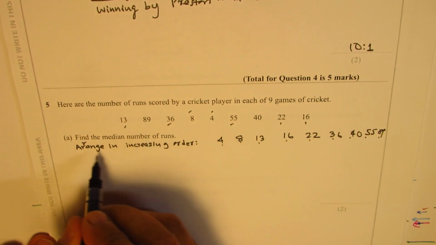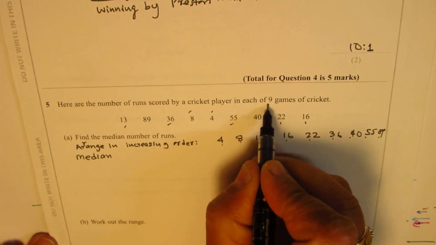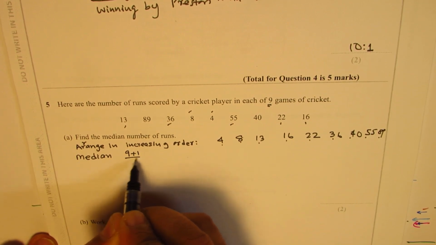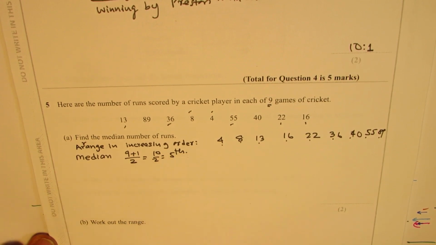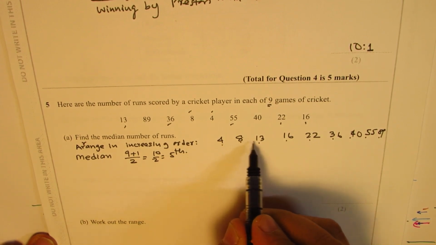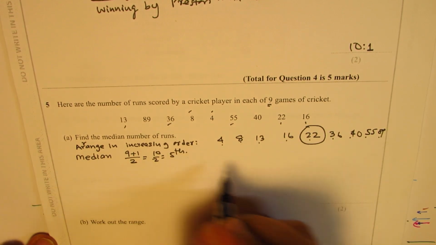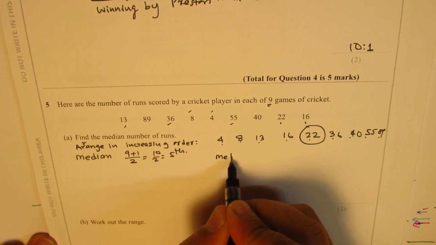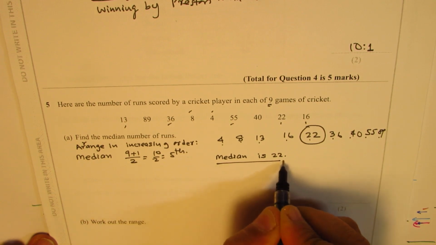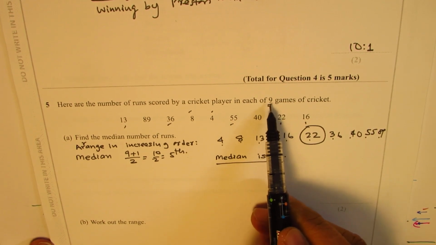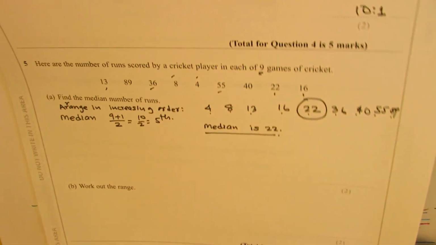Now for the median, the center number is what? Once arranged, there are 9 numbers, correct? So you do 9 plus 1 divided by 2, so which is 10 divided by 2, the fifth number, right? Fifth number in this case is 1, 2, 3, 4, 5 is 22. And therefore, we know that the median is 22. In case there would have been 10 numbers, we would have got 2 numbers in the center and the average would be the median, correct?